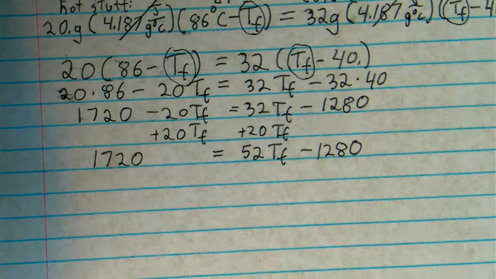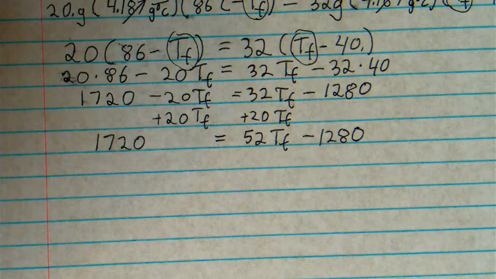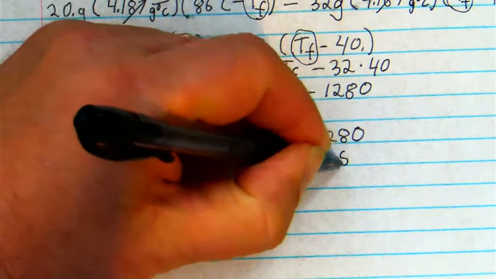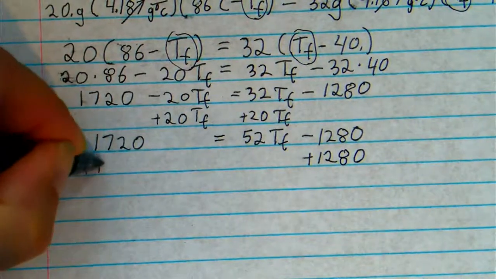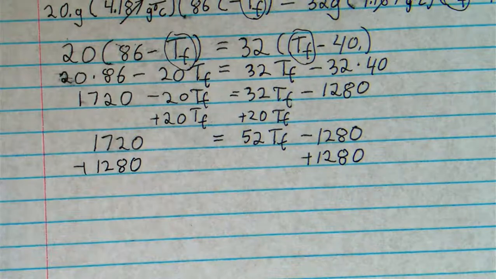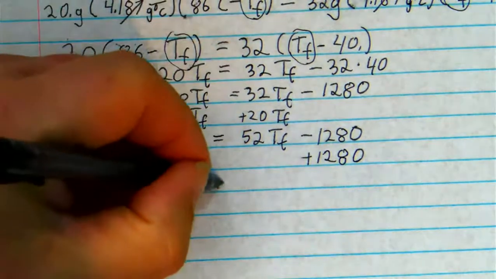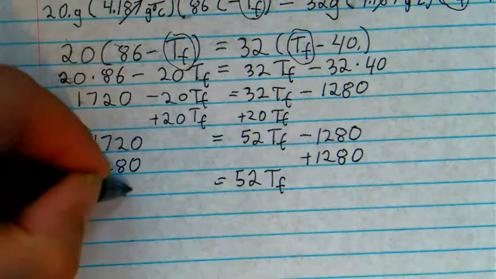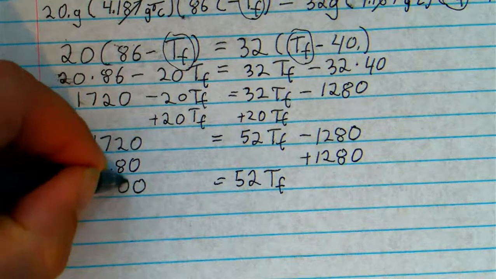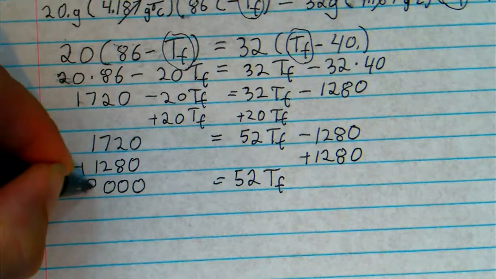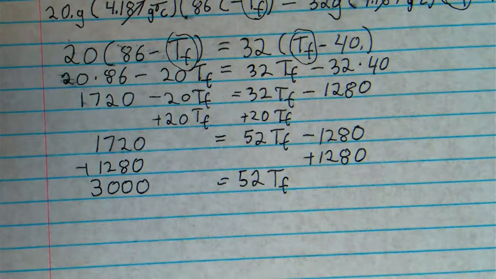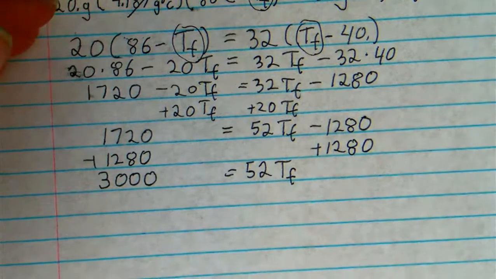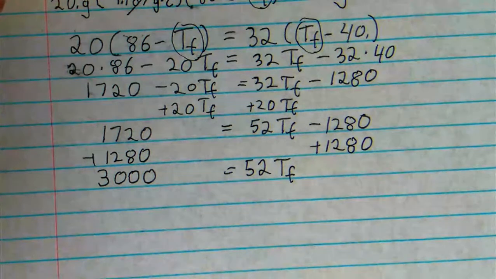Are you asking me or are you telling me? Oh, okay, I'll do that. So when I add 1280 to both sides, the right side is 52 times the final temperature, and the left side becomes 3000 exactly. Woo! How's that for a round number? Okay, Mindy, what's the last step?